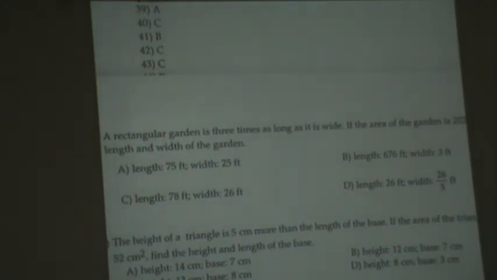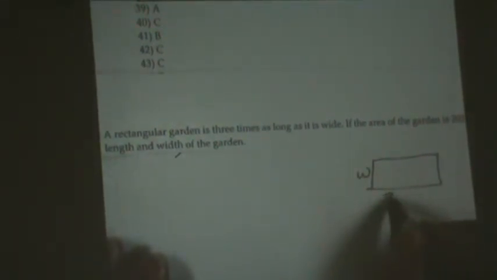Number 49, a rectangular garden is 3 times as long as it is wide. So let's kind of draw a rectangle. Okay. Here's the width. It's 3 times as long as it is wide, so the length is 3 times the width, right? Okay, if the area of the garden is 2028 square feet. So your answer is going to be in feet.